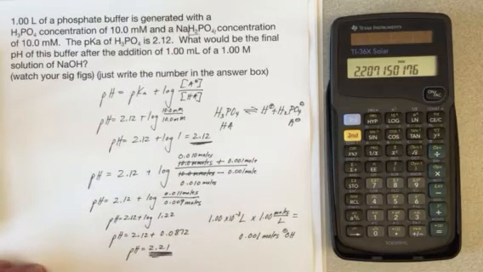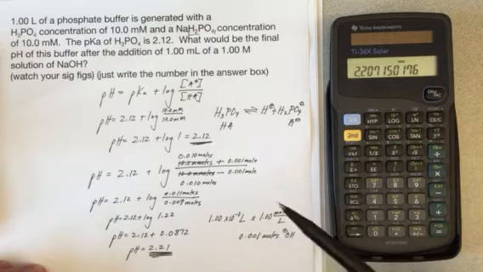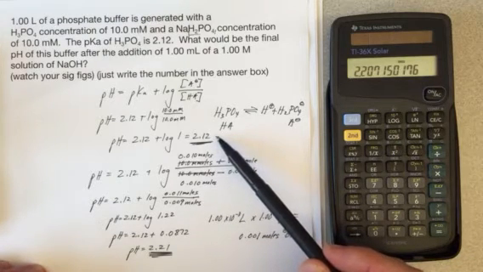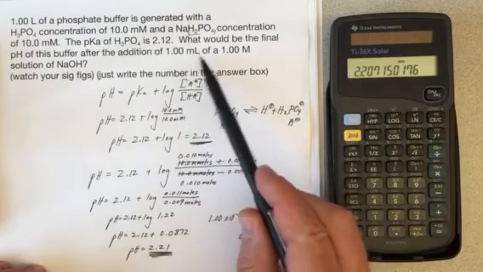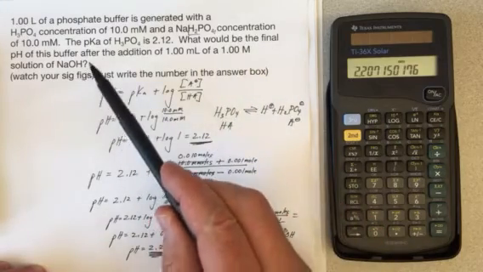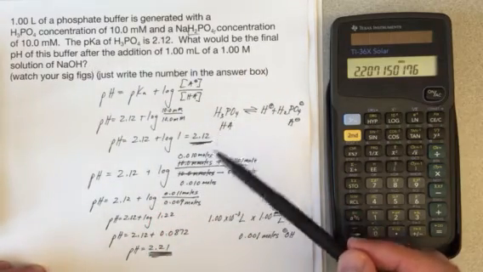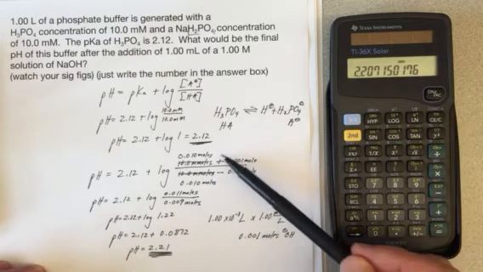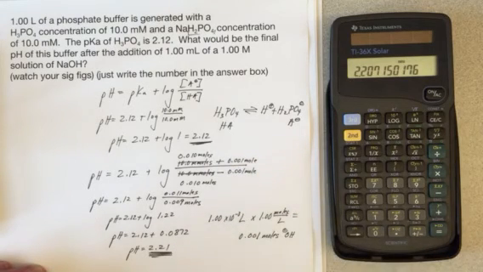Now usually I'll ask if this makes sense. Well, my original pH was 2.12. That was my original buffer, and then I insulted it by adding a little bit of strong base. So I would expect my pH to go up a little bit, and it did. Okay, so that's good. If I had a pH lower than 2.12, I would have suspected that I had gotten my pluses and minuses backwards or something like that.